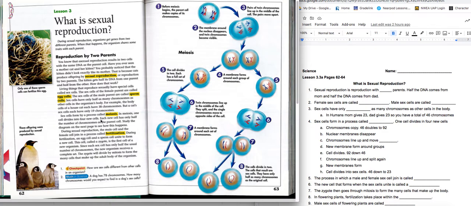Boom, number 4. In meiosis, one cell divides into 4 new cells. Each new cell has only half the number of chromosomes as a parent cell. Study the diagram on the next page to see how this happens. So I'm going to walk you through the next page. That's your A through H.